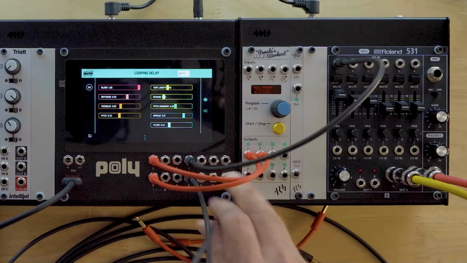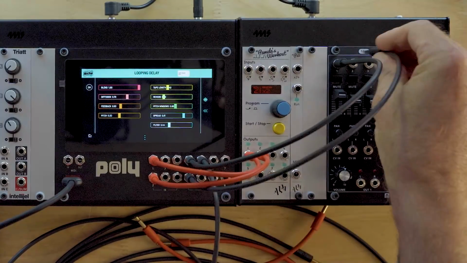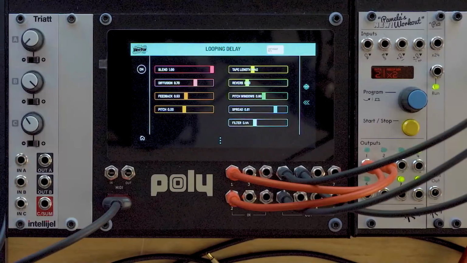Dupe and dupe. Y'all ever just dupe? Sometimes I just dupe. Cool.